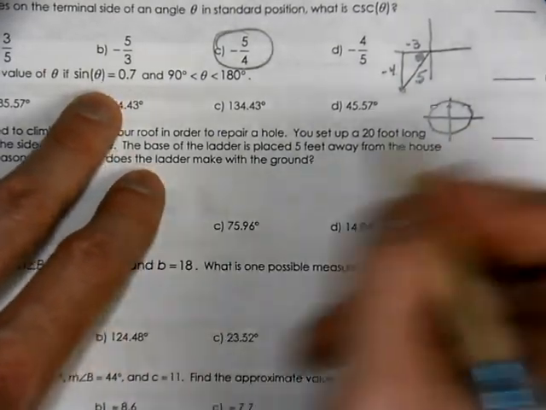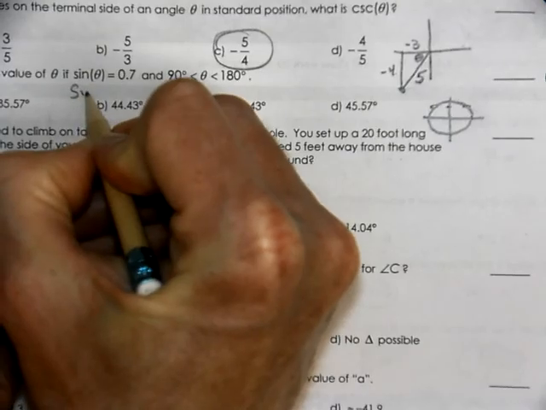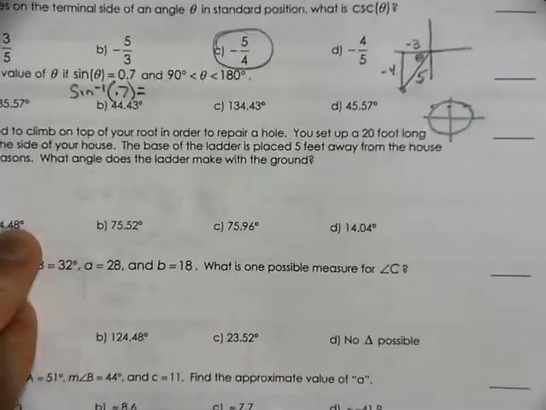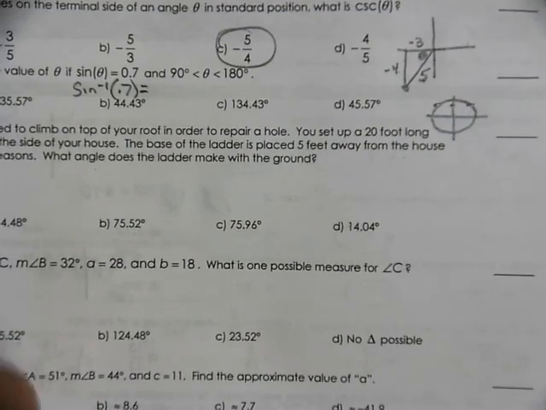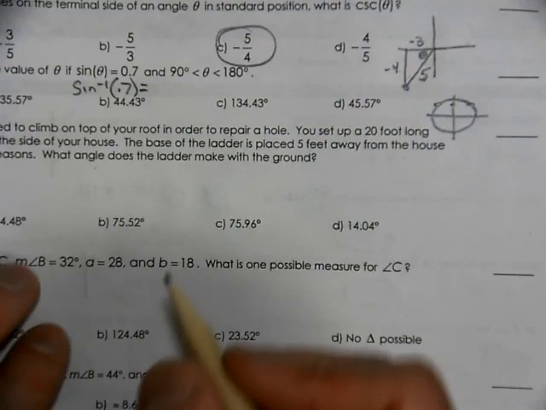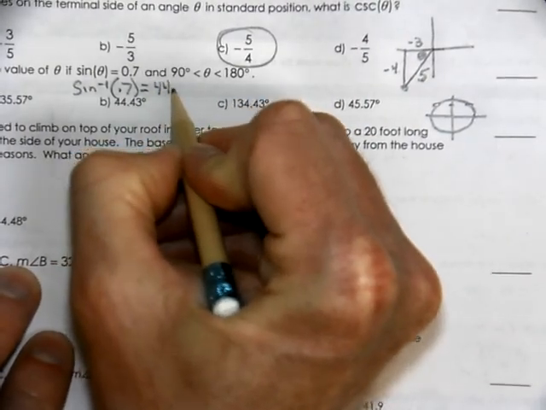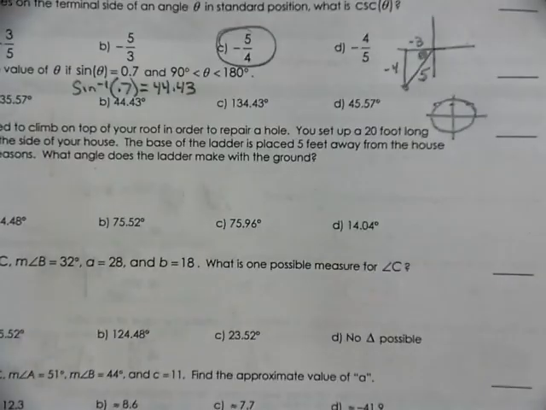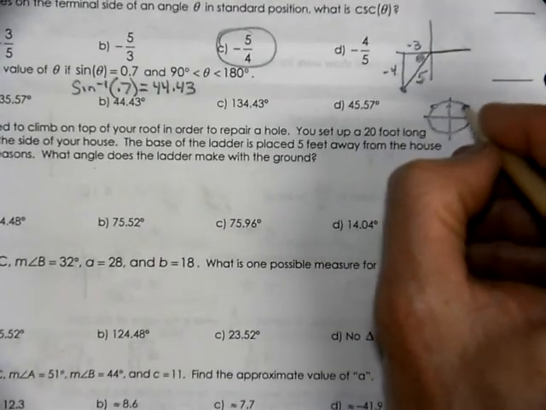If you use your calculator and do sine inverse of 0.7, we're going to get 44.43 rounded. That's right here.